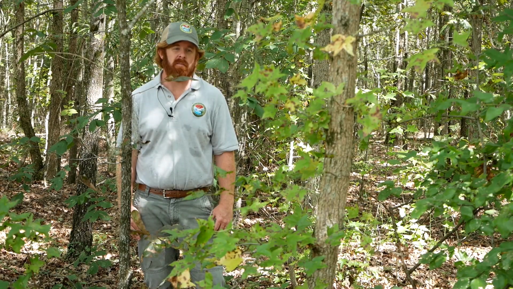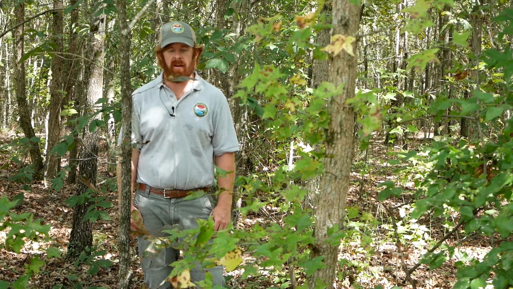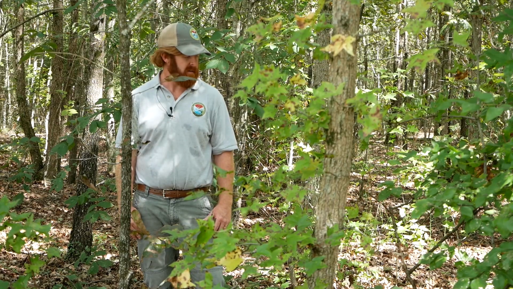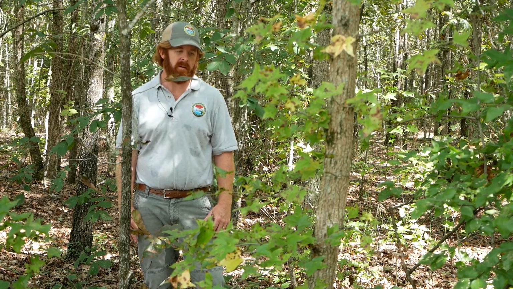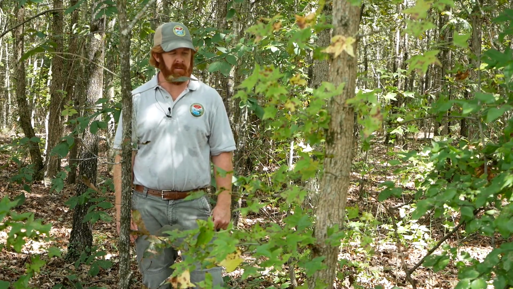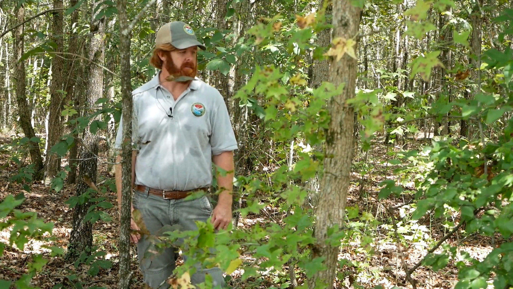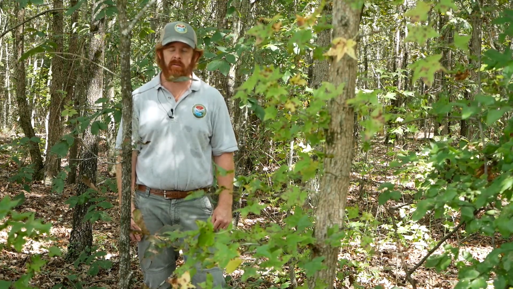Now this could be remedied through use of fire and thinning, but as we speak, this is a major predator-attracting area. If a quail comes through these areas, he's likely to be eaten by a Cooper's hawk or another raptor.